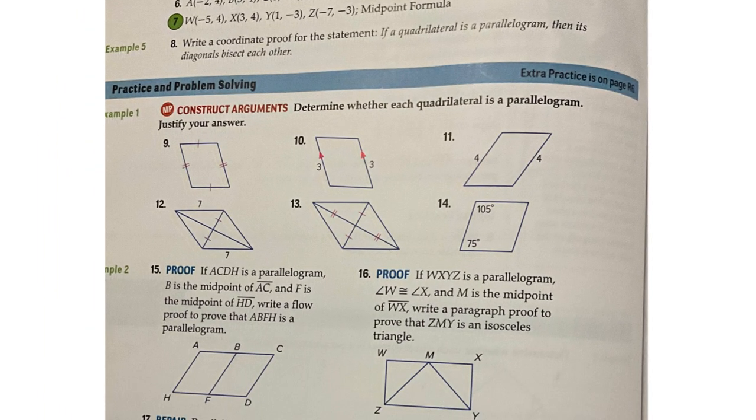Let's just barrel through a few of these. Determine whether each quadrilateral is a parallelogram. Yes, it is, due to that first condition. This is a parallelogram because one pair of opposite sides happen to be parallel and they're congruent to each other. This is not enough information. Now, if we knew that these were parallel, well, then, yes, similar to problem number 10, that would be enough information.